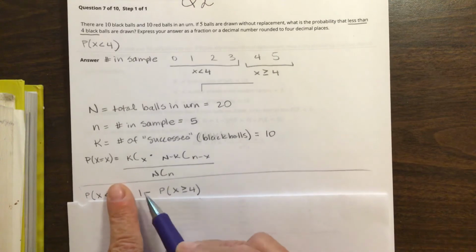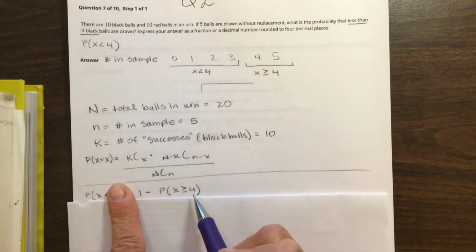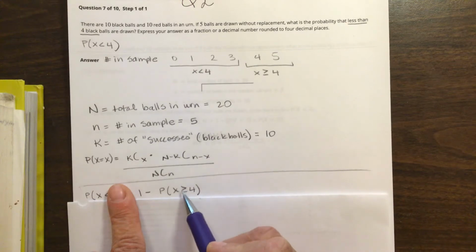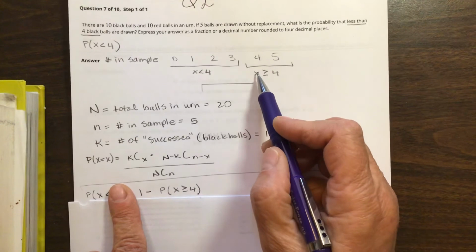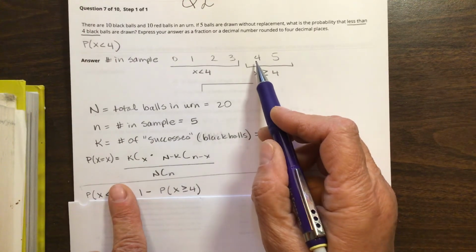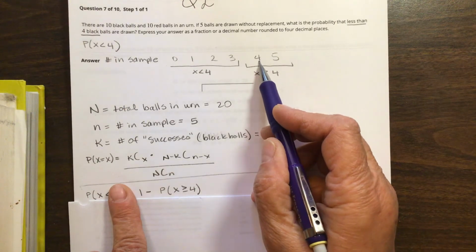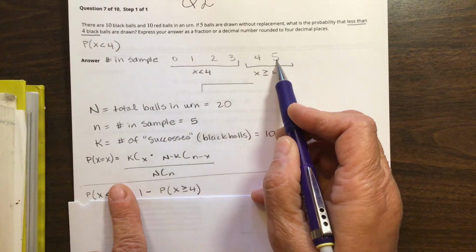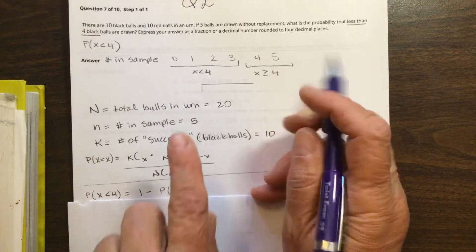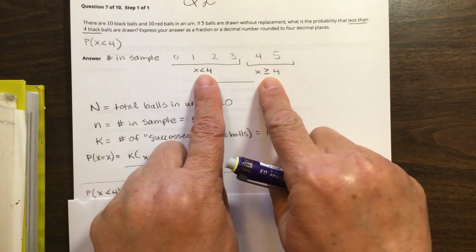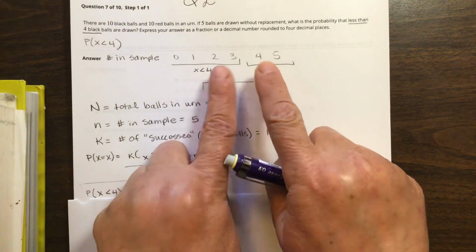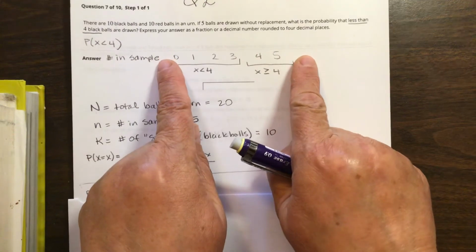This equation allows us to only have to calculate for x greater than or equal to 4, meaning we only have to calculate for the probability of x equals 4 plus the probability of x equals 5. Notice how these two things take care of the whole sample.